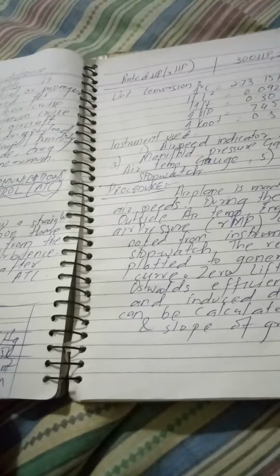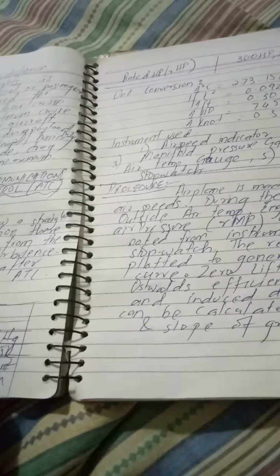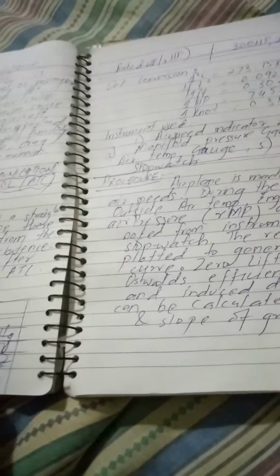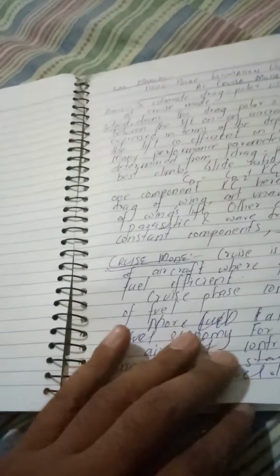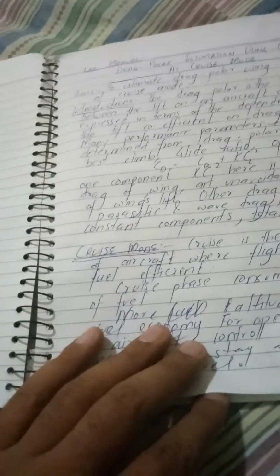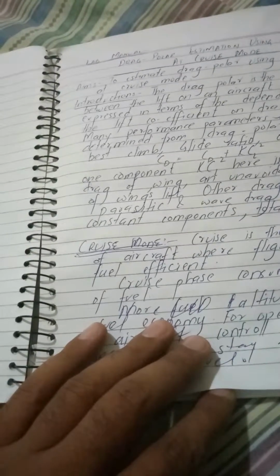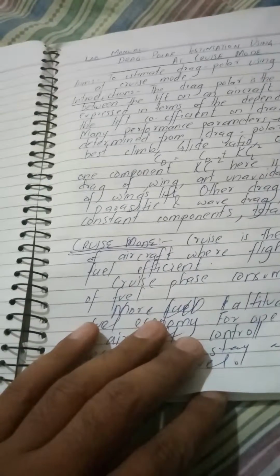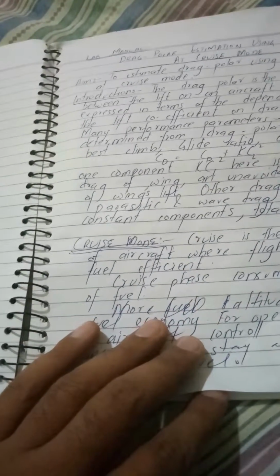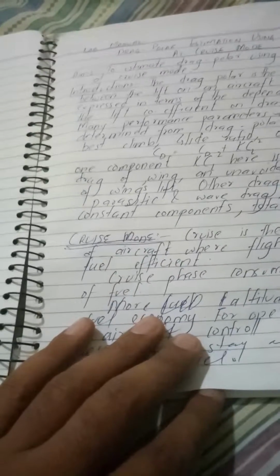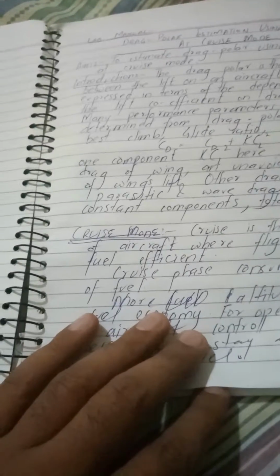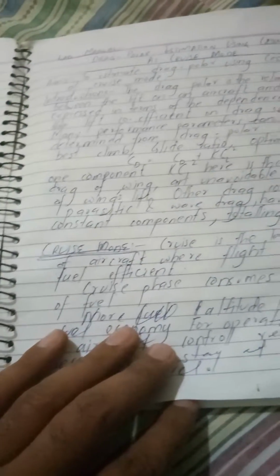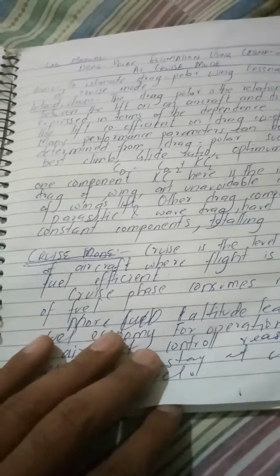The true airspeed, which we discussed earlier, is related to the aircraft, and to some sense to drag and lift, which is part of the aircraft. It is not directly related, but because of the use of the instrument, I have taken this lab experiment.